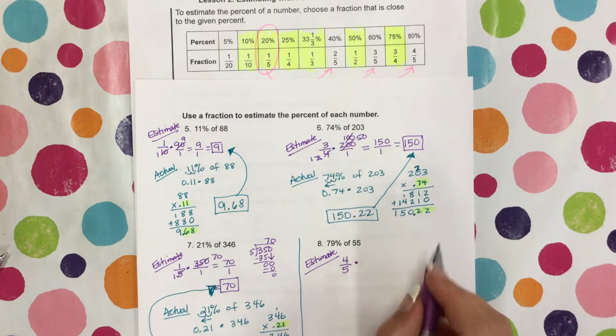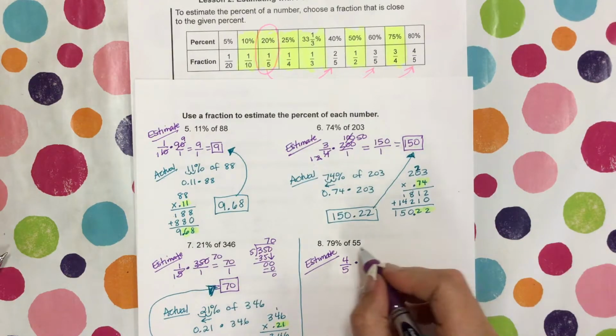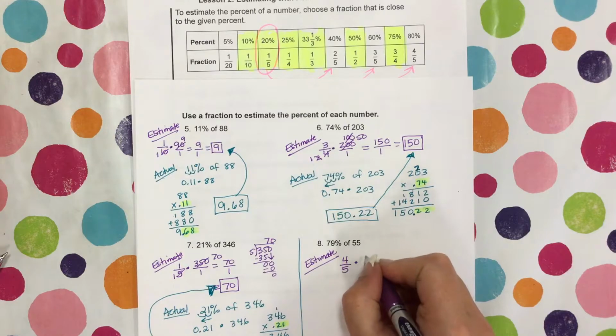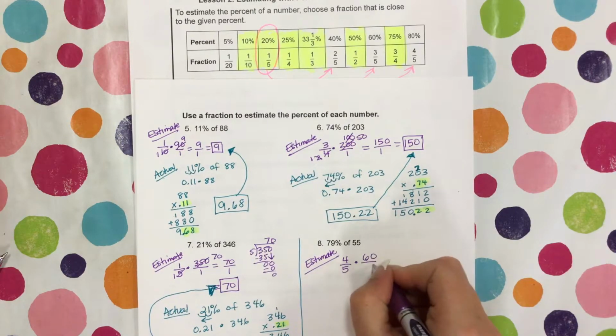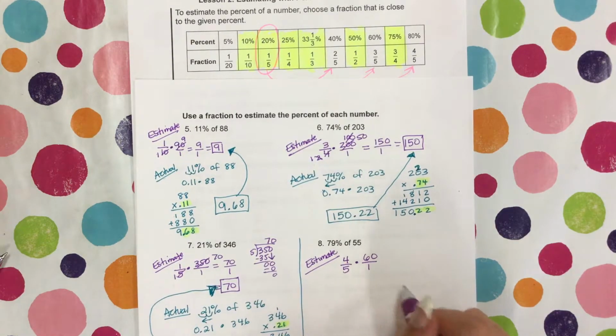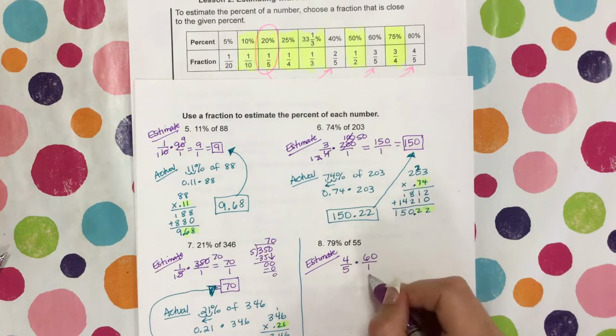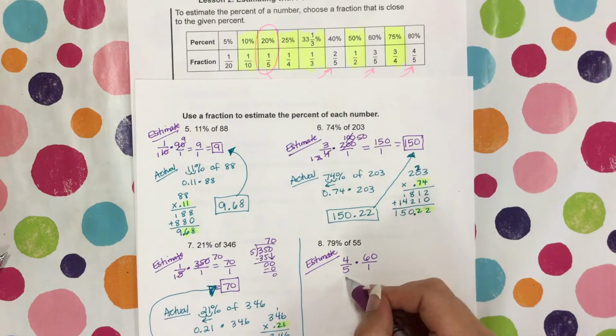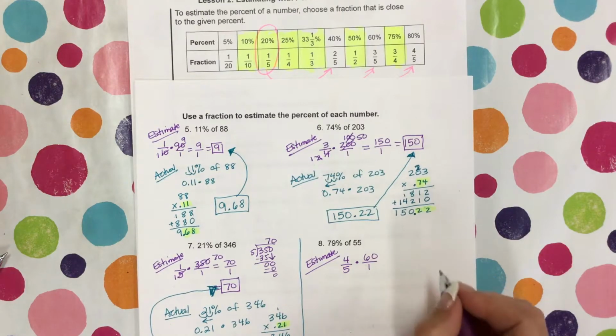So I guess I'll just do that, even though doing it as 55 would be really close. Okay, so we're going to round it to the nearest 10, which would be 60. Okay, make it a fraction. We look to cross cancel, and we notice that the common factor between 5 and 60 is 5.